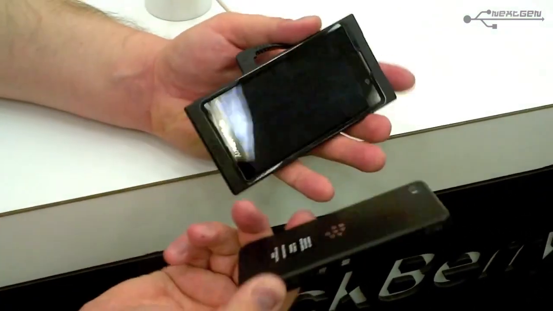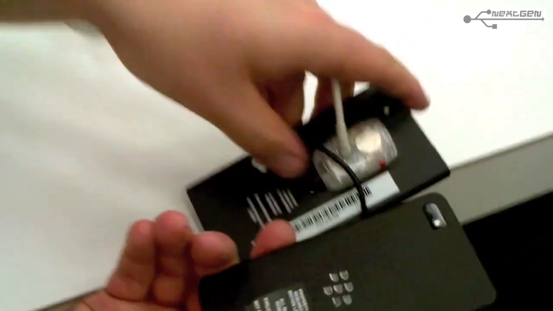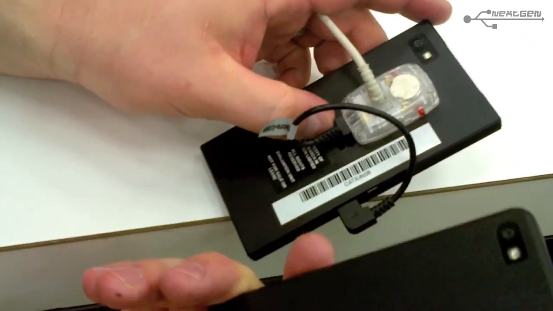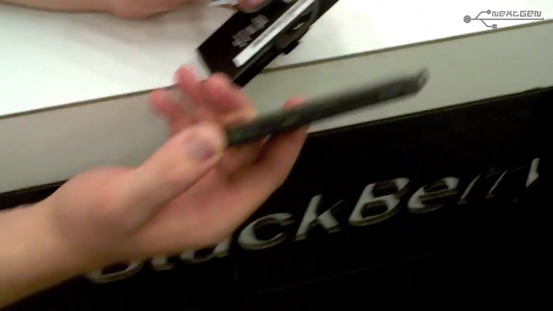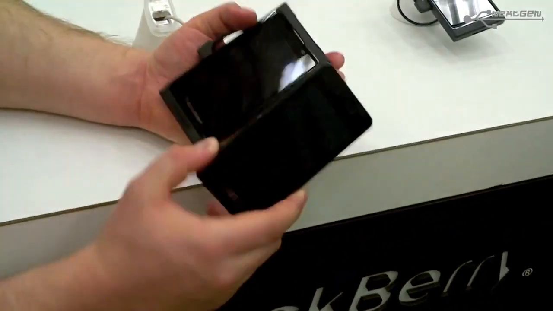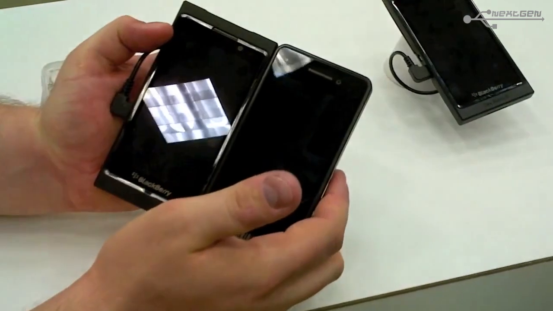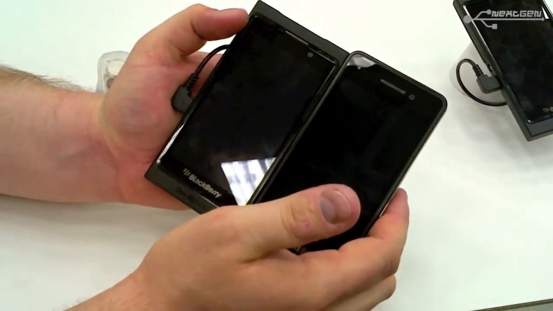But yeah, that's it. I'll show you the back there. This one doesn't even have the silver logo on the back, so it seems like the Dev Alpha A is a little bit more refined as far as the look goes. So, and there you go. That's Dev Alpha A, Dev Alpha B with the first functioning BlackBerry 10.